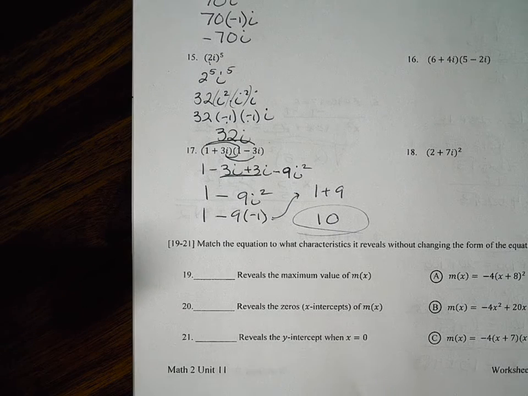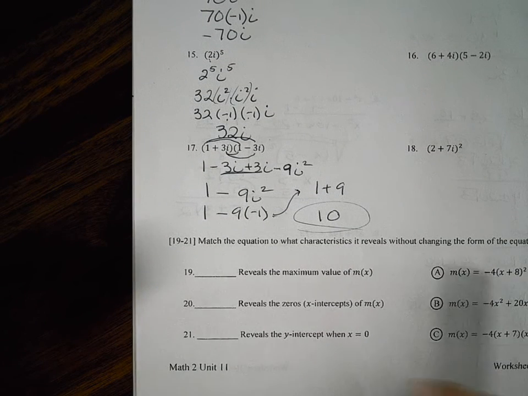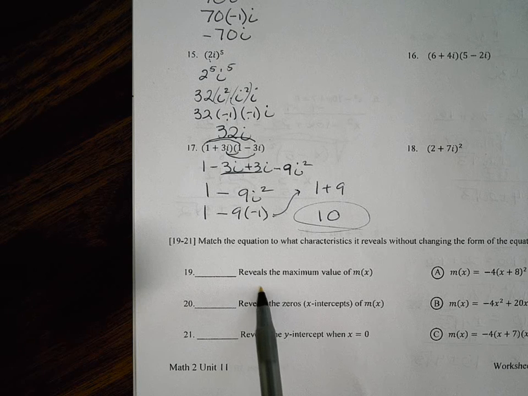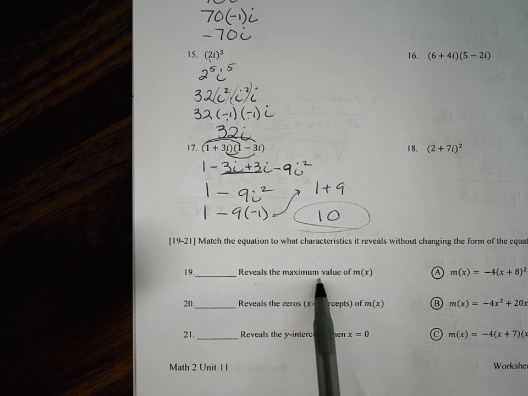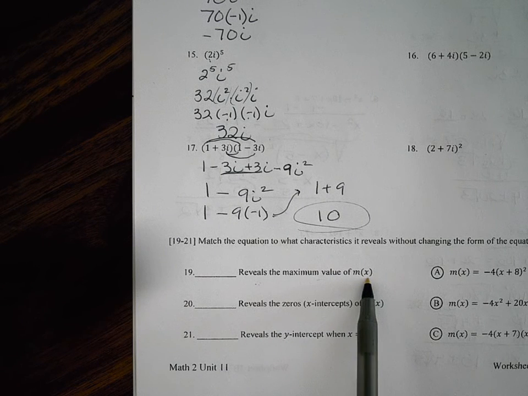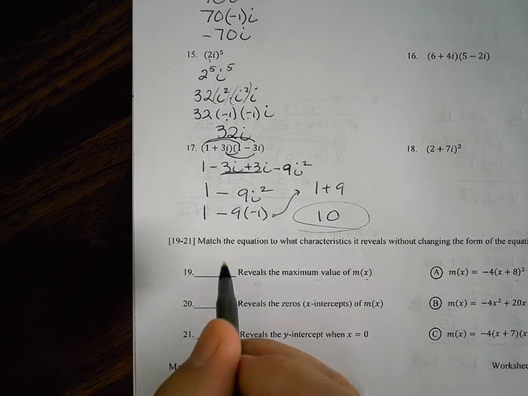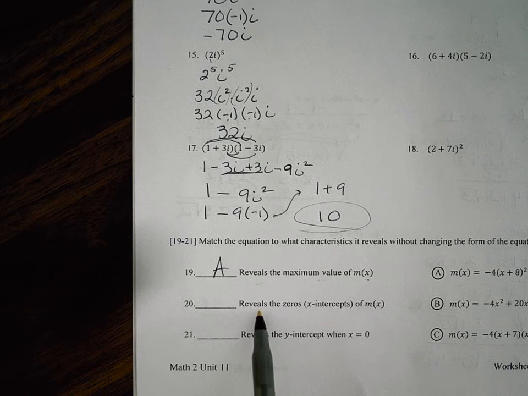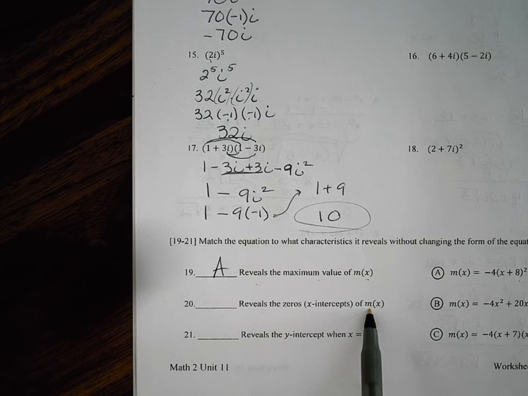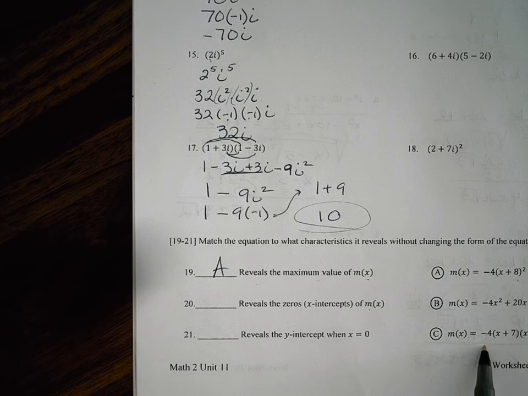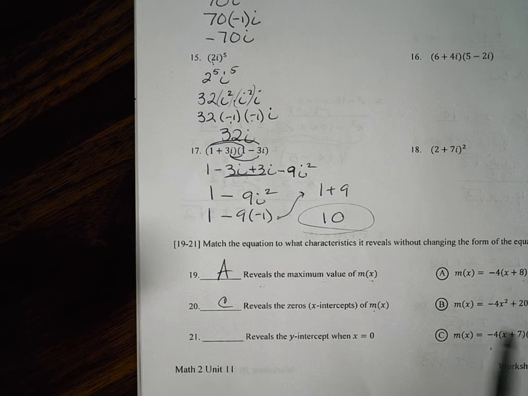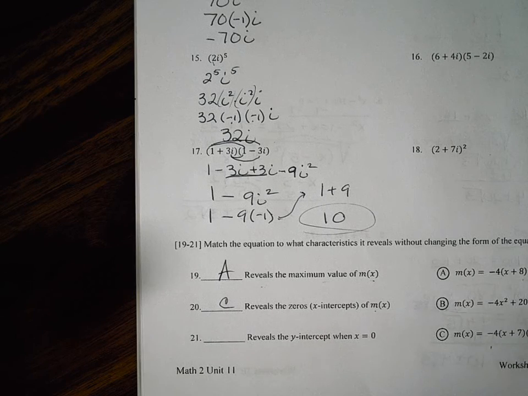All right, almost done here. If you remember this, reveals the maximum value of m of x. Well, that's vertex form, and that's right here, A. Reveals the zeros, the x-intercepts. Well, right there, C. And reveals the y-intercept. That's standard form right there, B.